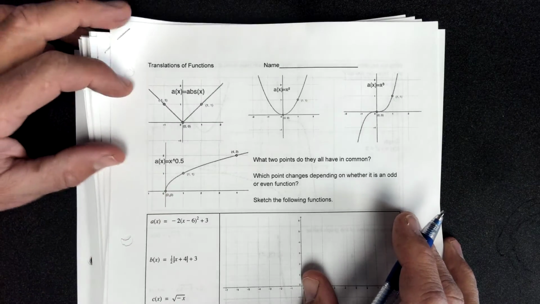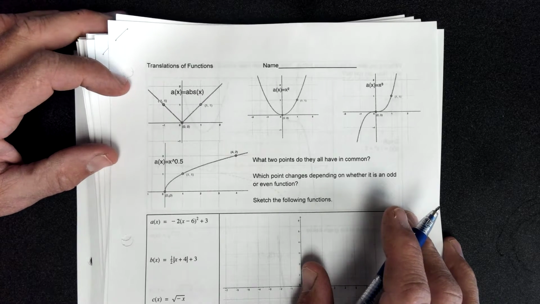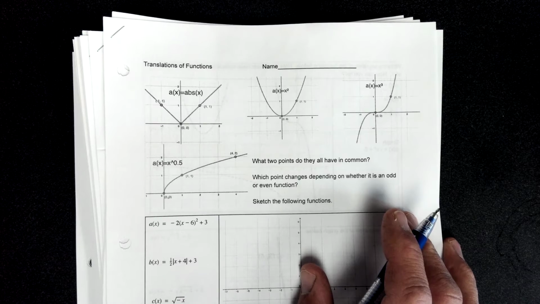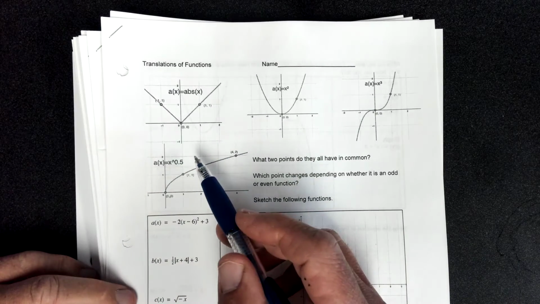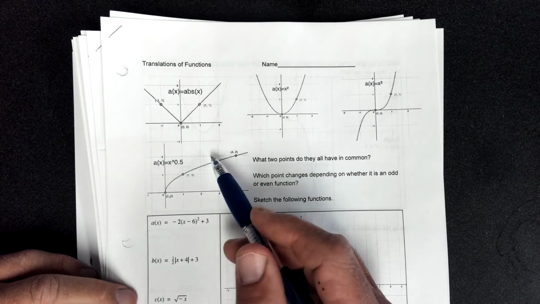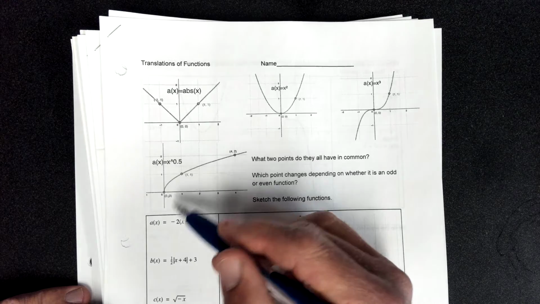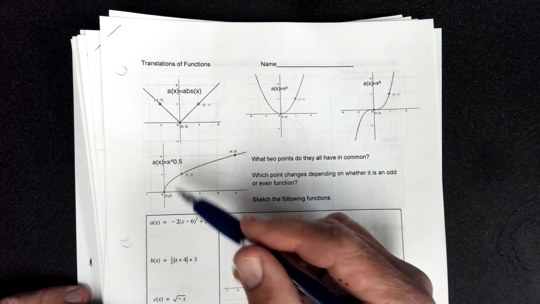All right, so today we're going to talk a little bit about doing this stuff on paper. So we'll start at the top. One of the things we're starting to recognize is that we're applying all these transformations to different functions, and it's important to understand the shapes of the parent functions.